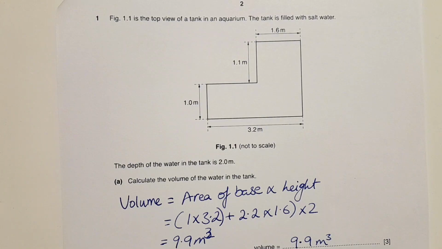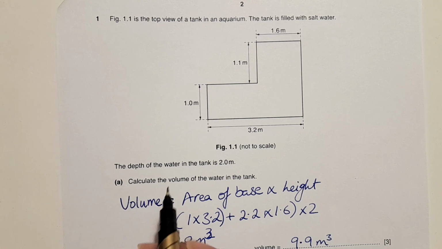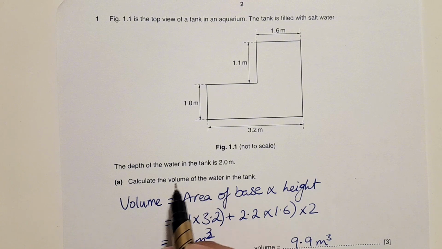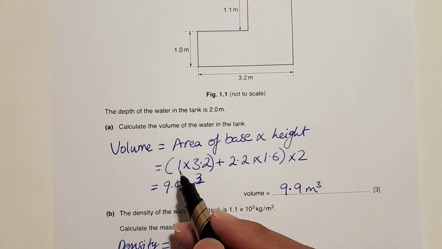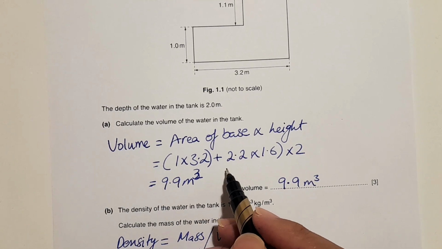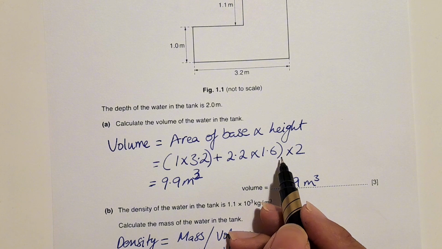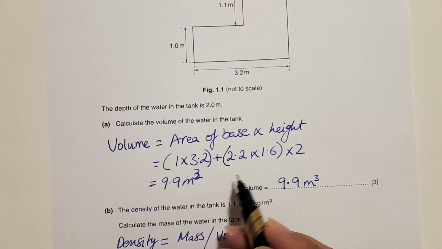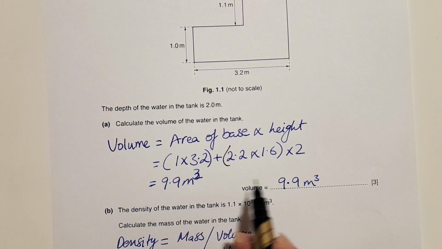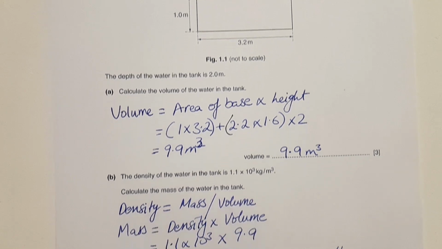Question 1 states Figure 1.1 is the top view of the tank on an aquarium. The tank is filled with salt water. The depth of the water in the tank is 2 meters. Calculate the volume. So volume is equal to area of the base times height. So it will be 1 times (3.2 plus 2.2) times 1.6 multiplied by 2, which is 9.9 meters cubed. So this is the volume of the water in the tank.